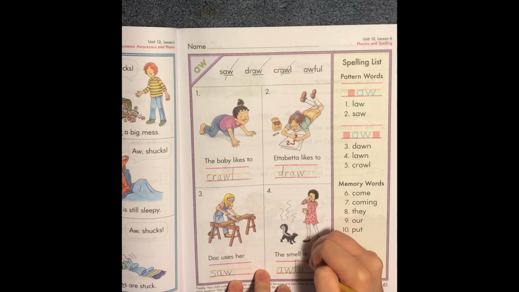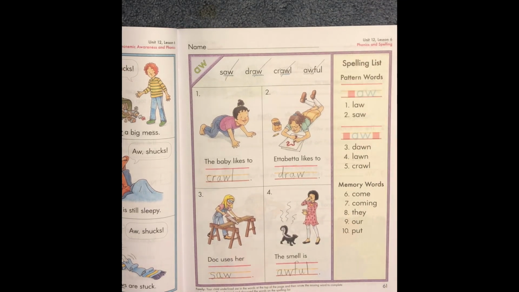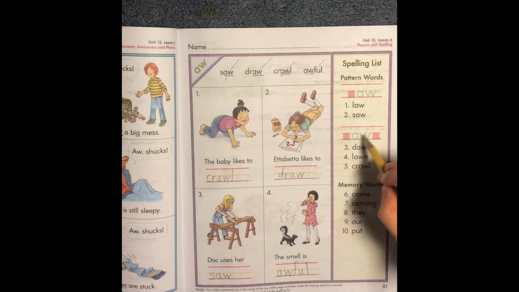Okay. Let's go ahead and read our spelling list together. Law, saw. So these words have the aw at the end. Let's read these 3. Dawn, lawn, crawl. These words have the aw in the middle. And then our memory words. Come, coming, they, our, put.